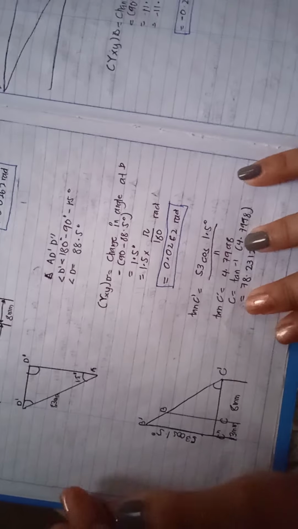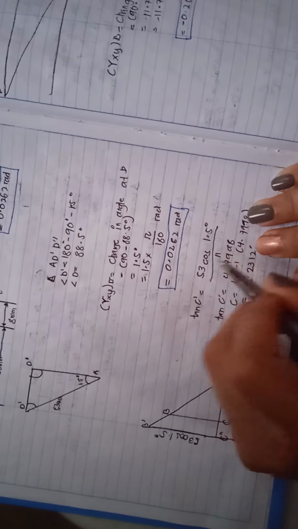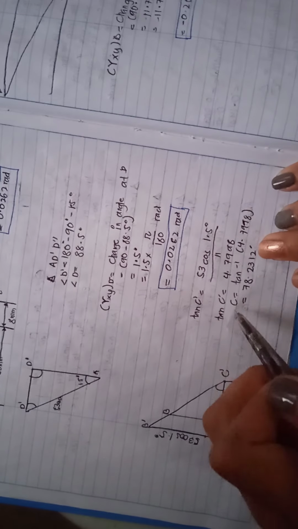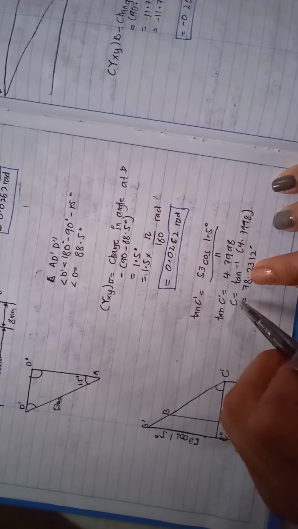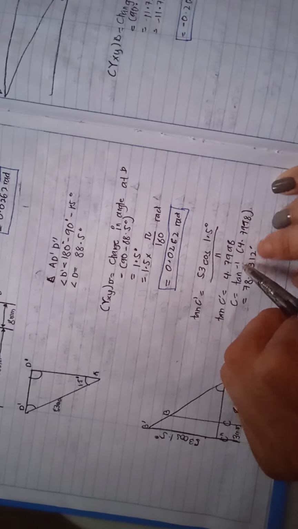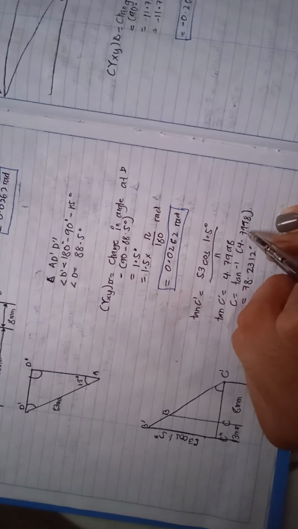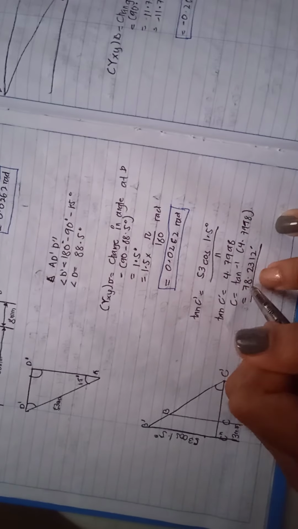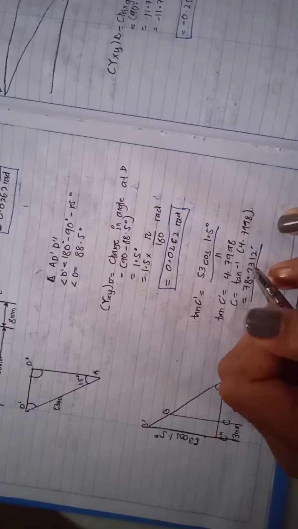Ito po, i-compute po natin. So, yung tan theta natin is equals 53 cos 1.5 degrees over 11. So, tan theta equals 4.7998. So, theta C equals tan inverse of 4.7998, equals 78.2312 degrees.